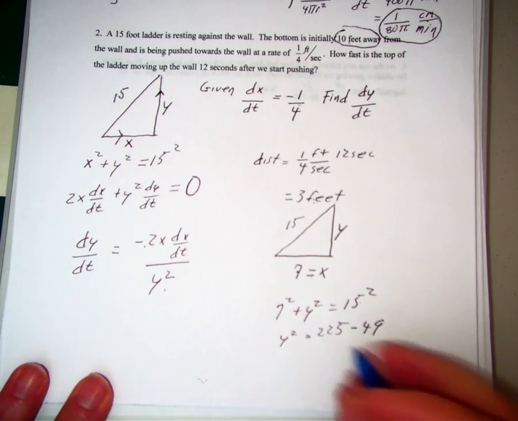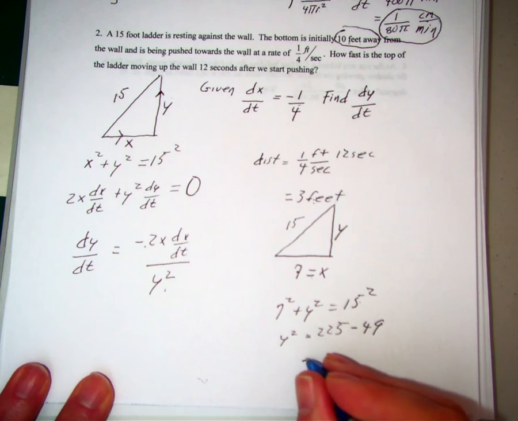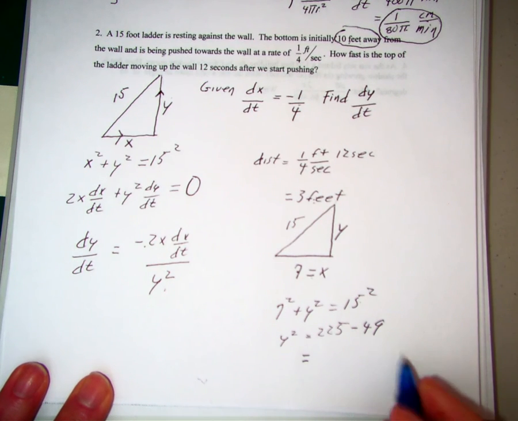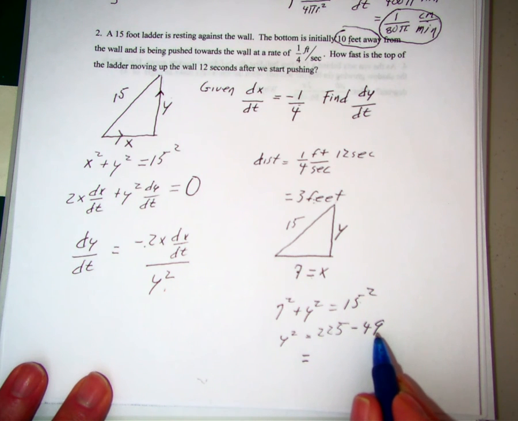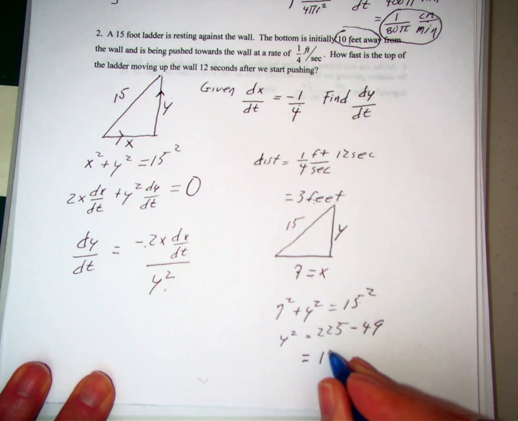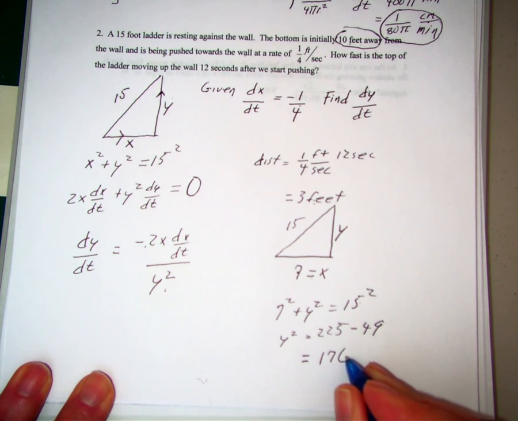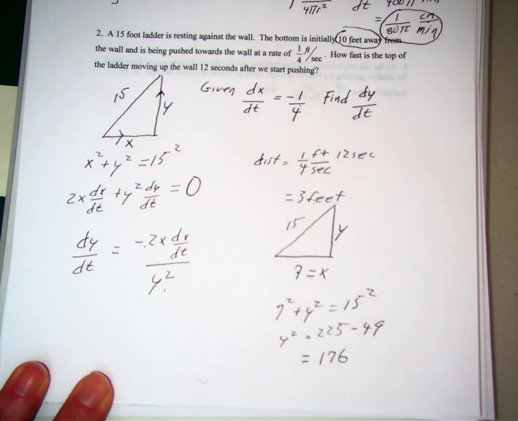I thought I was going to run out of space here. So it equals 225, and then, is this 176? My feeble mind just tried to do that in my head. I think so, because 176 and 49 is that number, right?